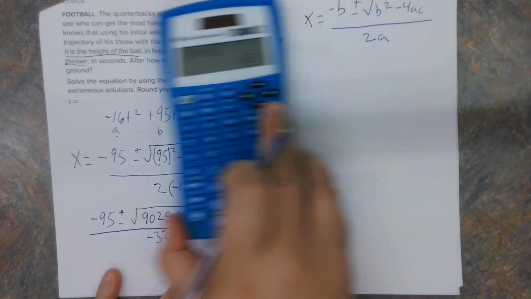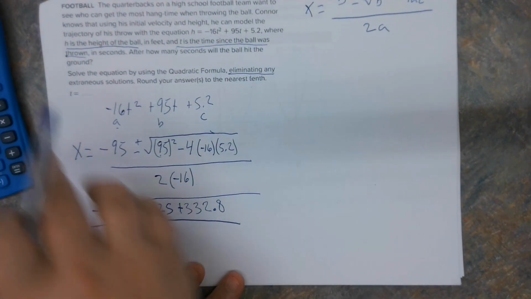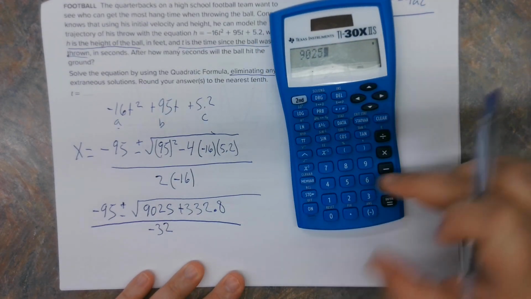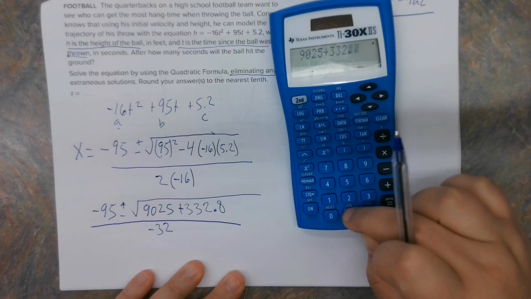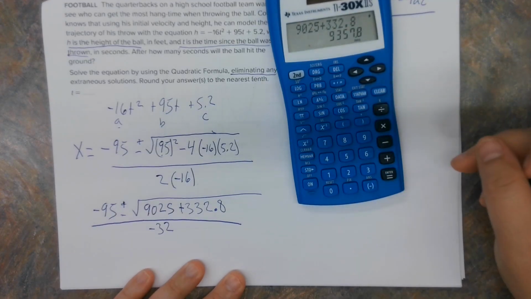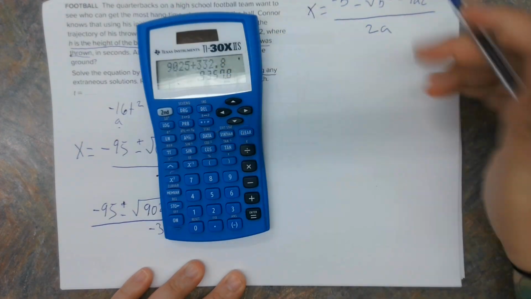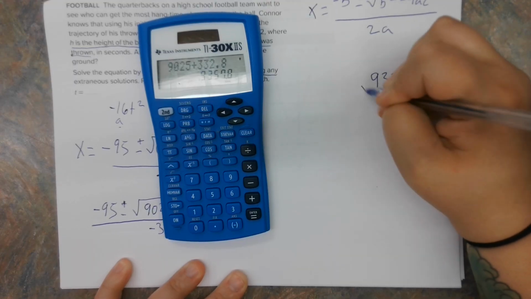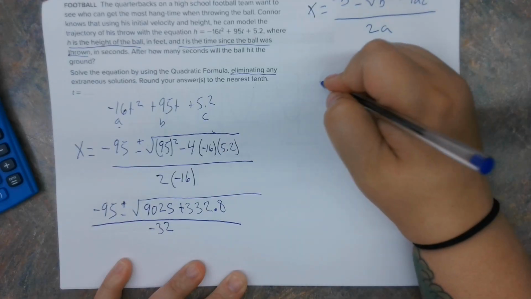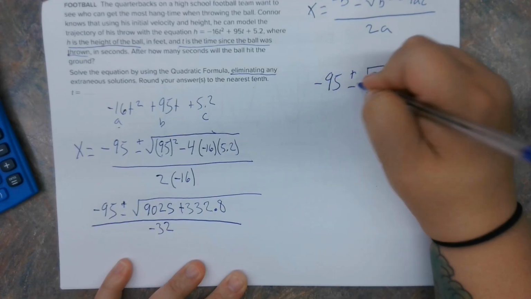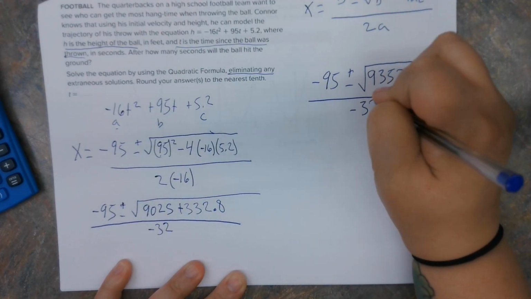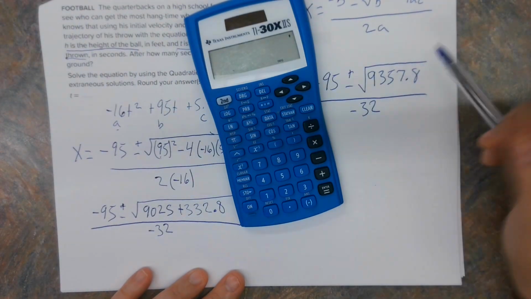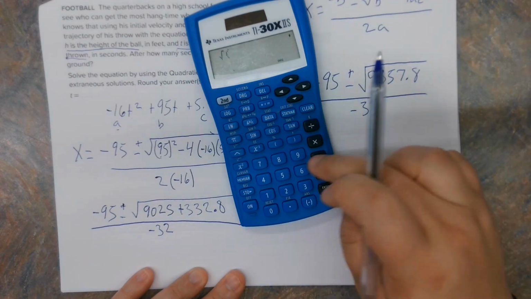Okay, so here we go. I can add that. I don't know why I'm getting rid of my calculator. So I've got 9025 plus 332.8. It's going to be that number right here. So I'm going to move on up. I've got 9357.8. I've got my negative 95 plus or minus, and I've got negative 32. I already know that's not going to work out because of the decimal. Like whenever there's a decimal, we know it's not going to work out, but you can check it.